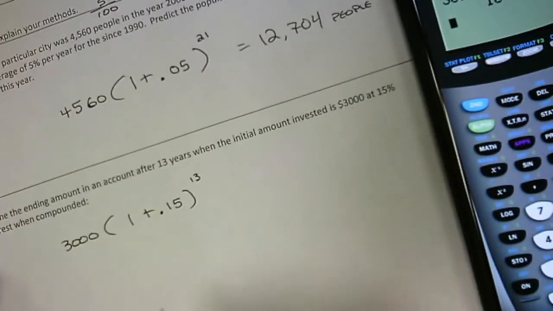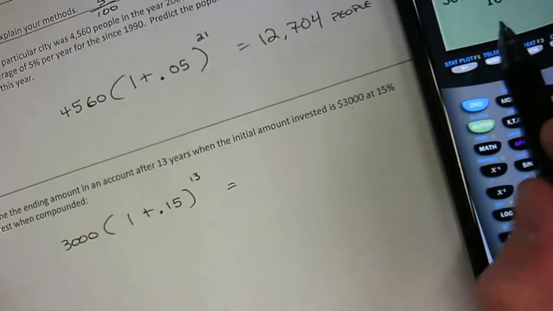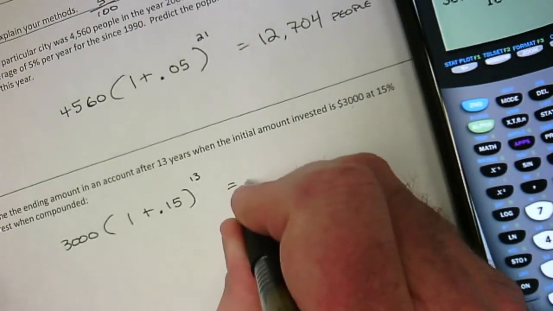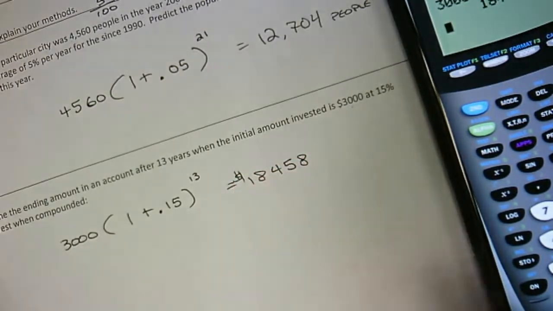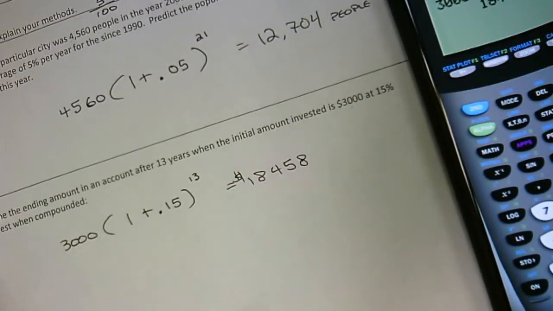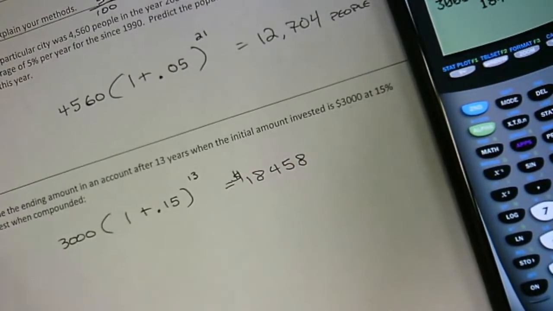Okay, 18,458, we'll say. And that's money. If you wanted to go 36 cents, nothing wrong with that. I'm just looking for your understanding.